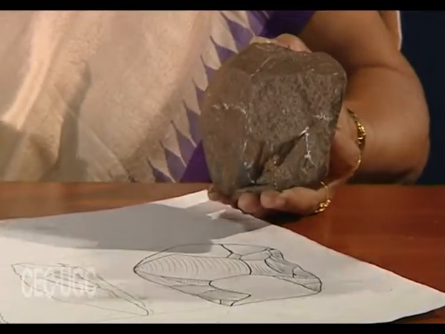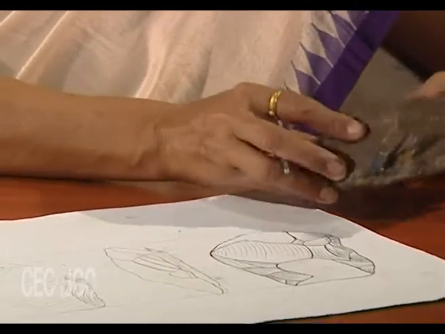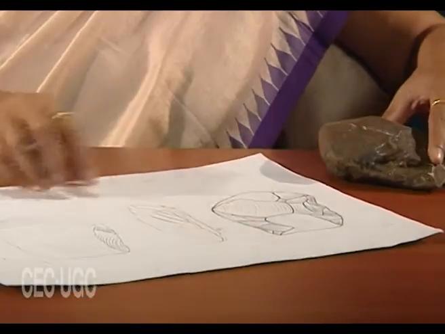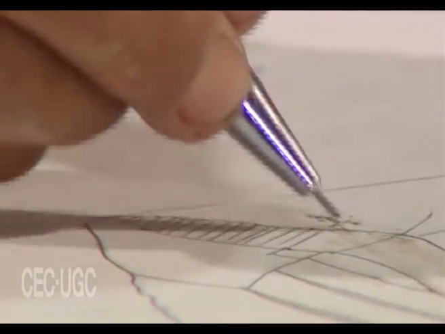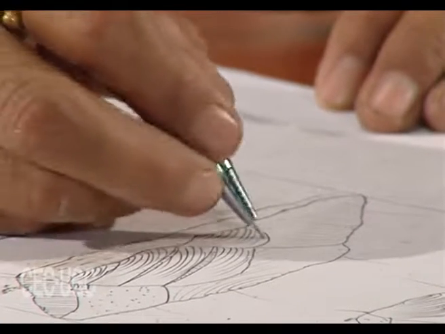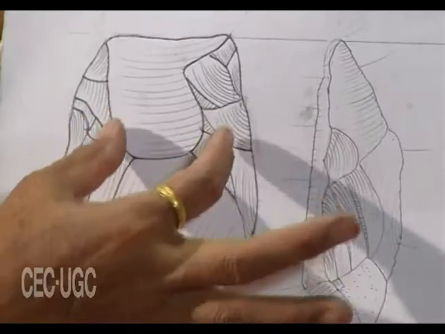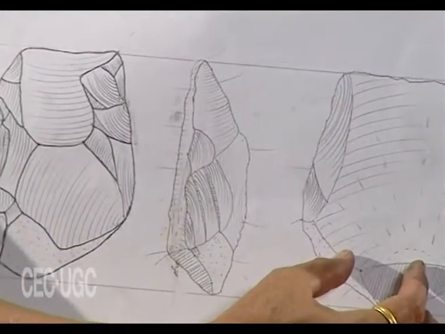Now let's come to the profile. This side should come here and this side should come here. Here we have represented by using this straight line. It should be represented here again. Now we have completed the drawing of the dorsal view, profile view and ventral view.